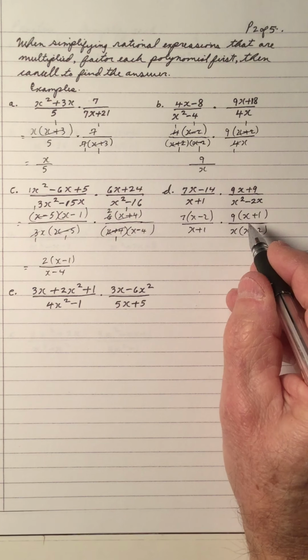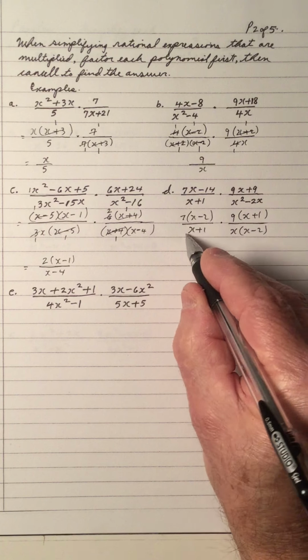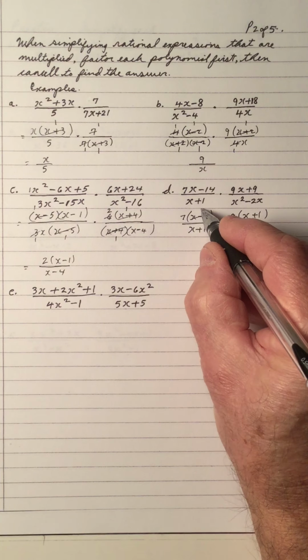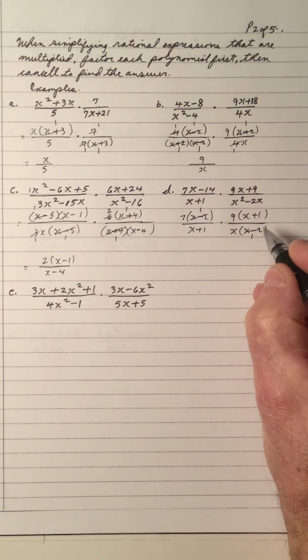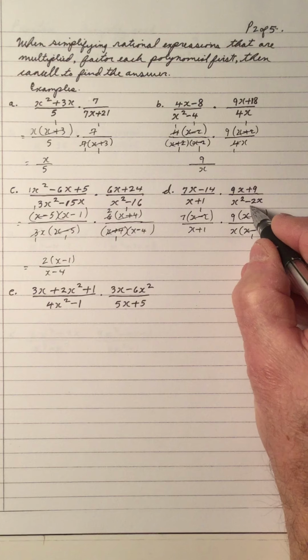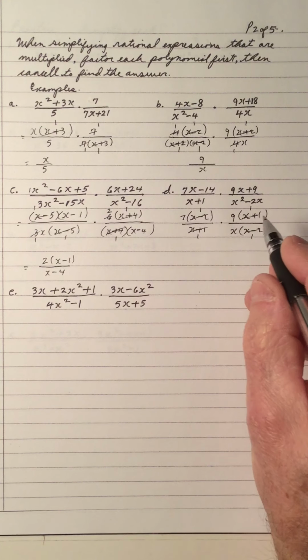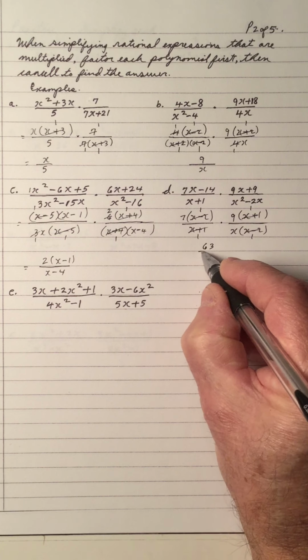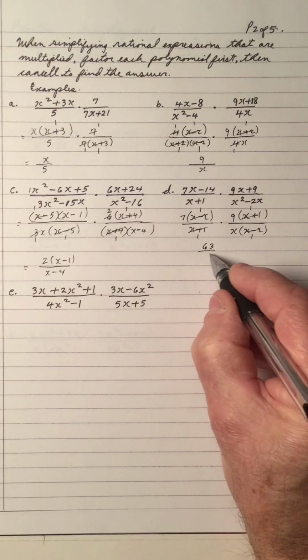Now I cancel top to bottom anywhere. 7 can't cancel. Minus x minus 2, top and bottom, cancel. 9 can't cancel. And x plus 1 can't cancel top and bottom. So I get 7 9s are 63. And 1 times x times 1 is x.